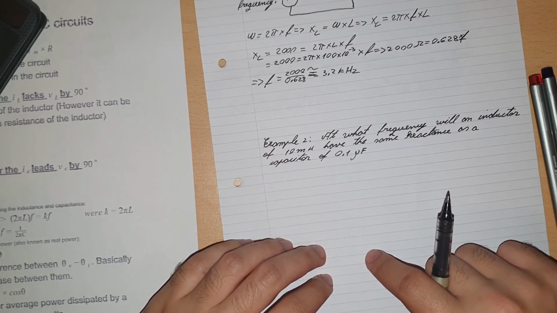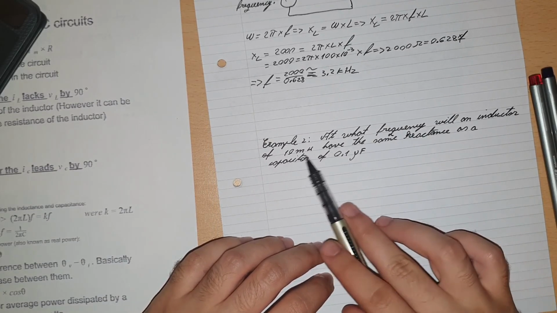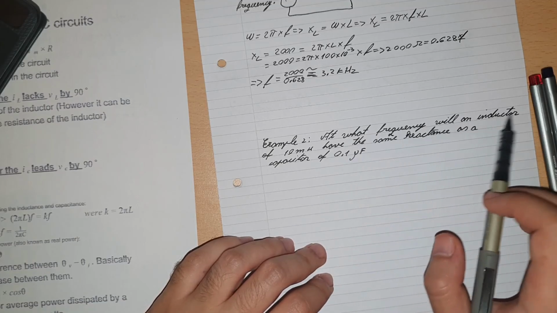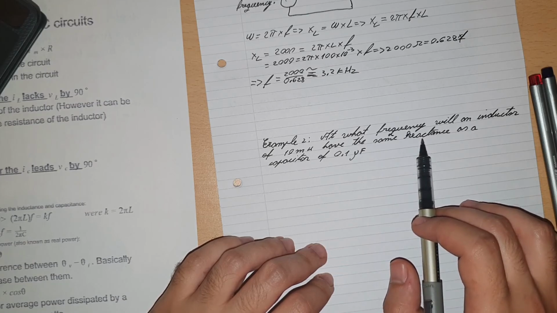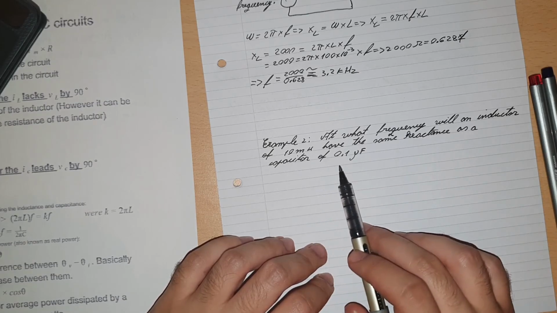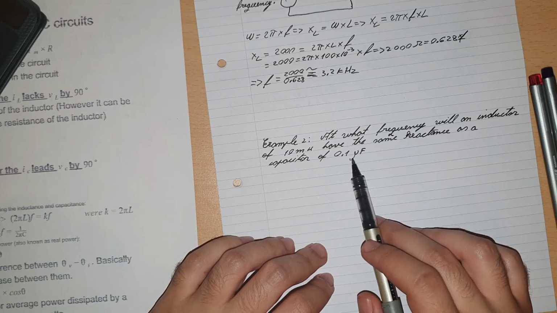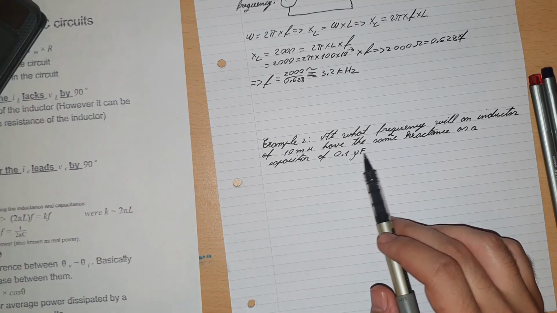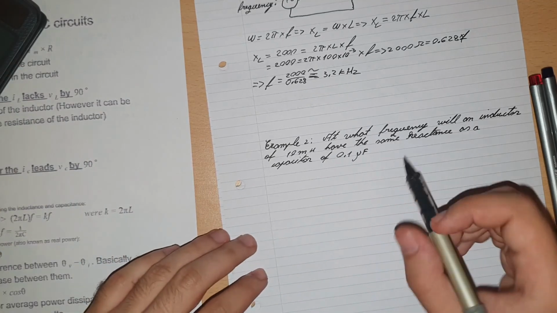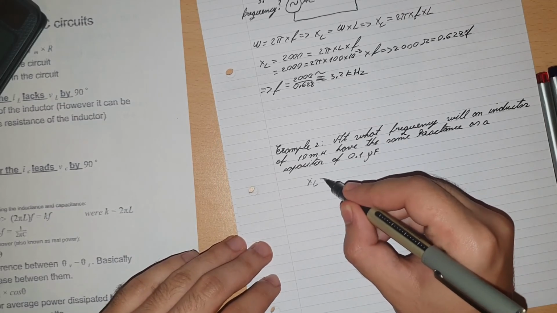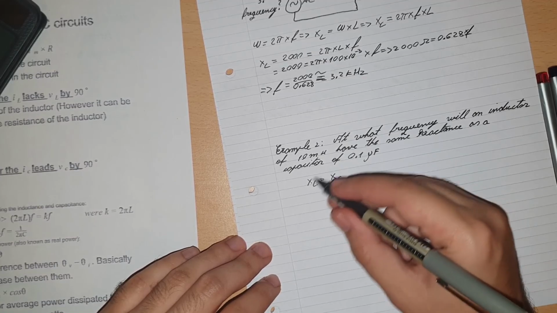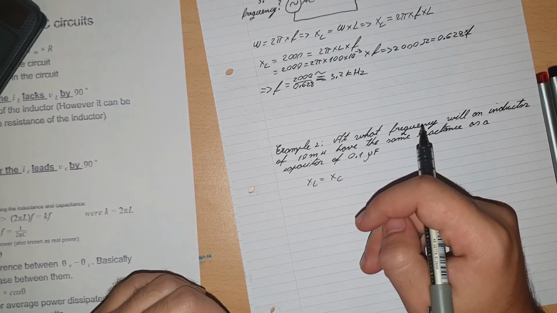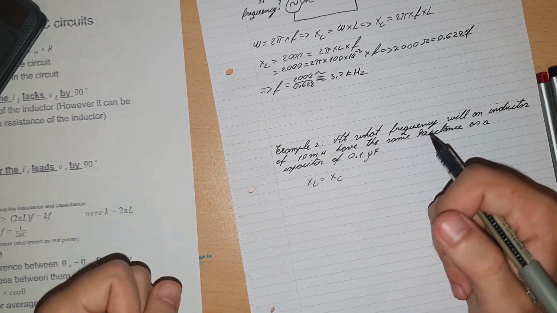And let's see here. So the next example is, at what frequency will the inductor of 10 millihenries have the same reactance as a capacitor of 0.1 microfarads? So basically, at what frequency XL will be equal with XC? At what frequency these two will be equal? And you may wonder, well, can you actually calculate something like this?